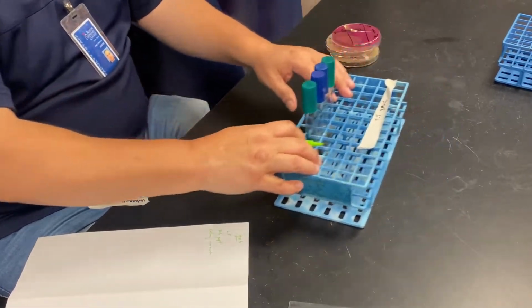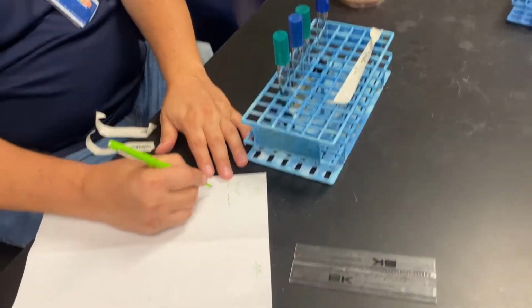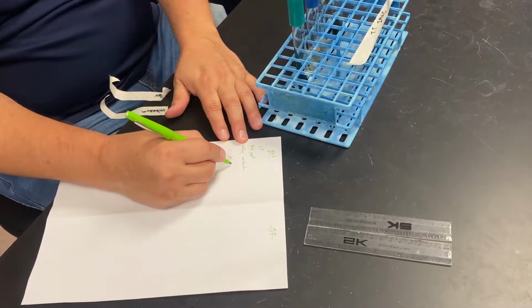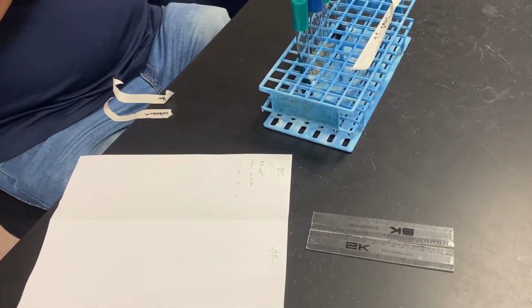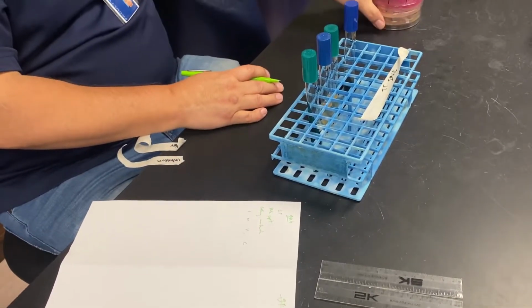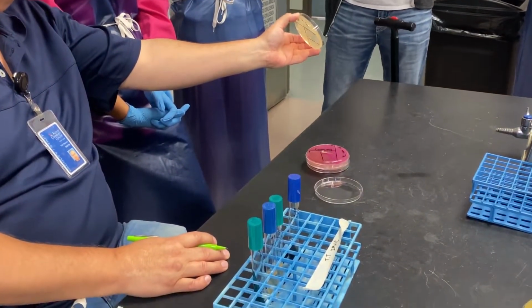So now I'm going to look at IMViC. Which media were you looking at when you saw that it was umbonate? Oh, the TSA. Okay.